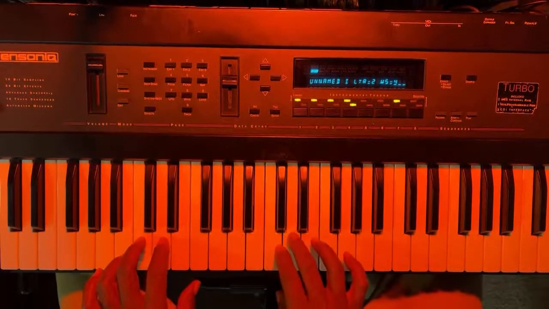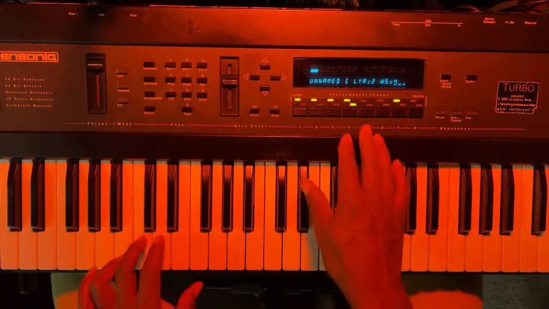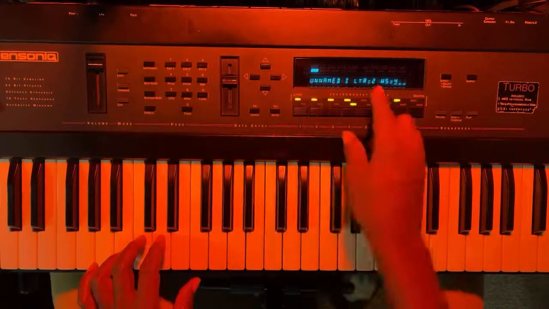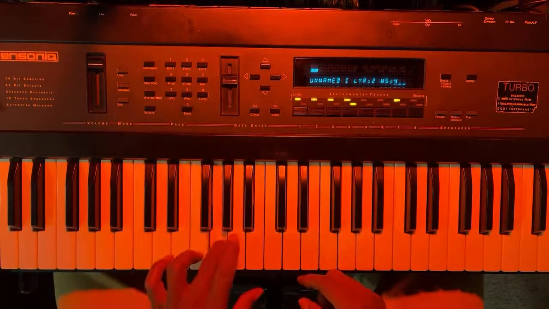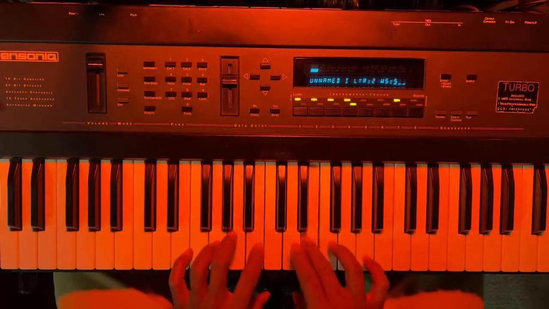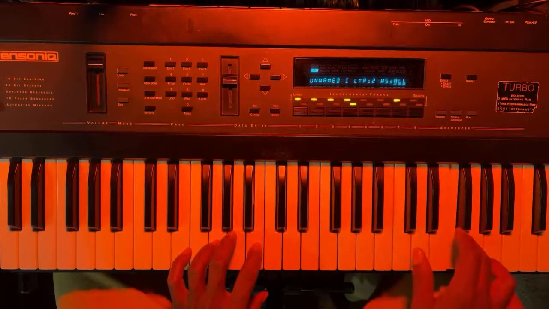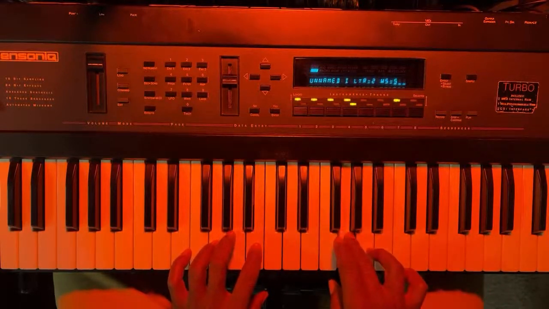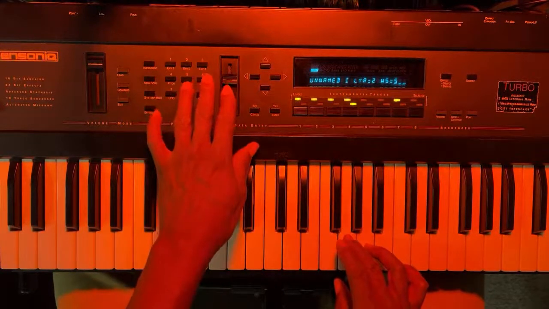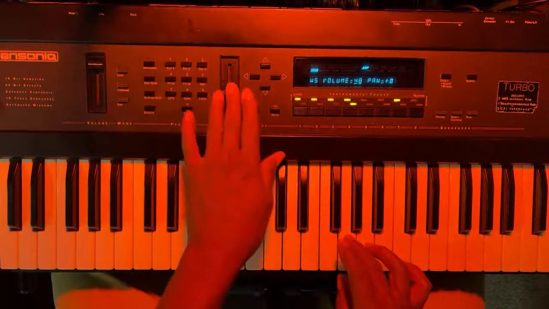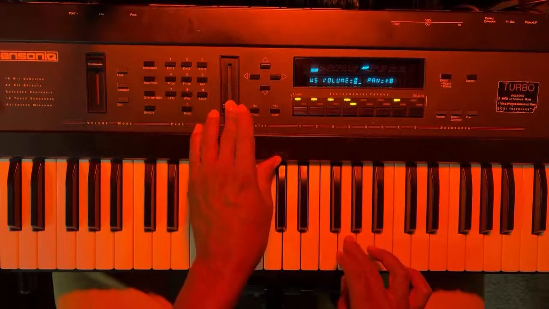All right, so we got that. What was I on? I was on layer 2, which is the phaser. That phaser loud right there, so let's adjust that volume. See, I don't hear no phaser.